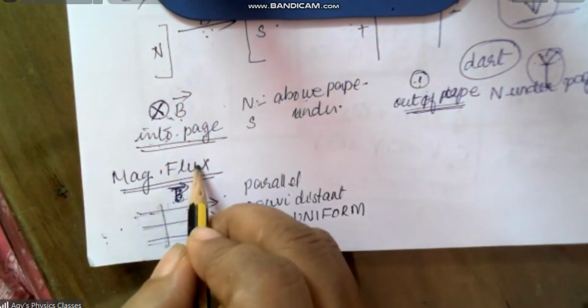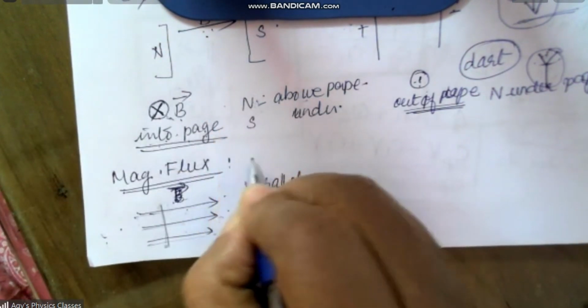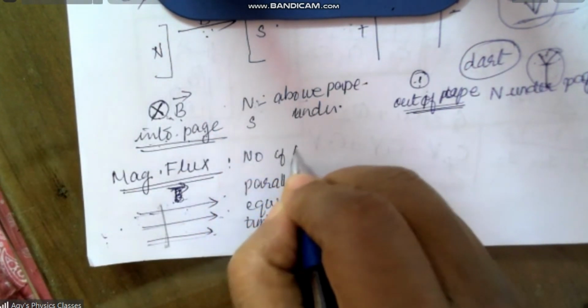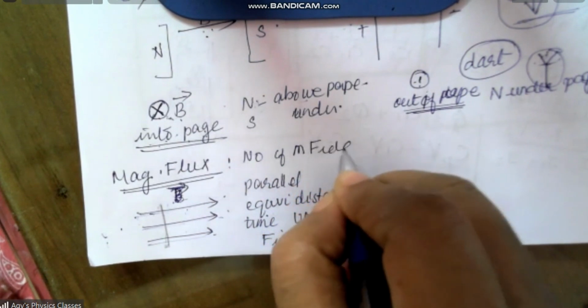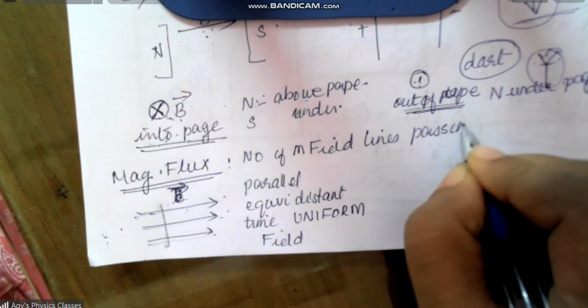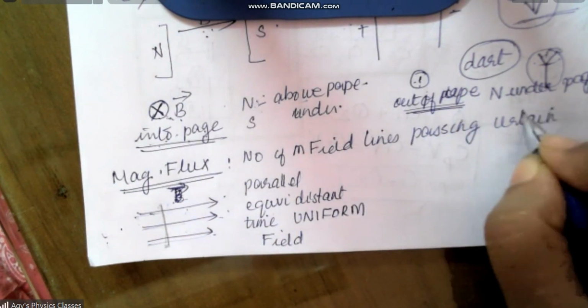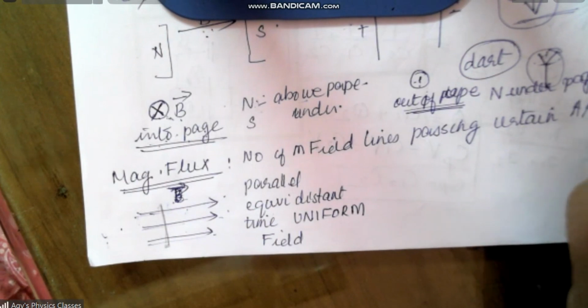That is called magnetic flux. So magnetic flux is the number of magnetic field lines passing through a certain area.